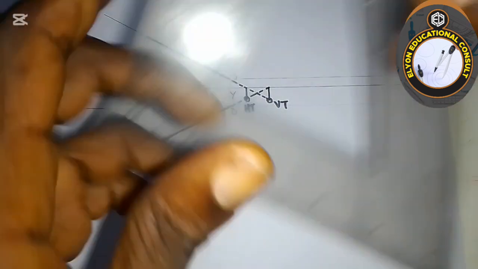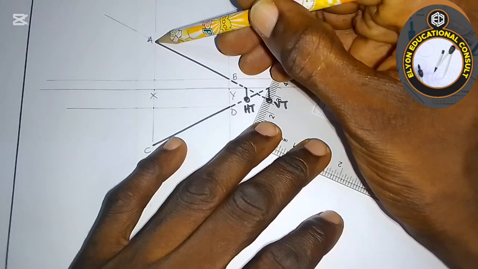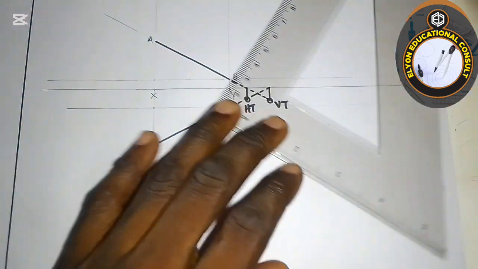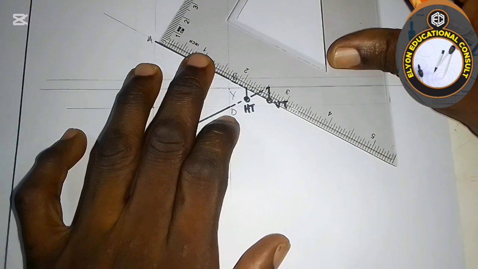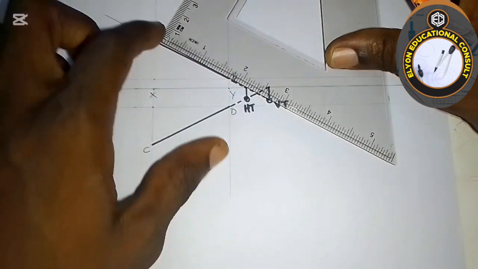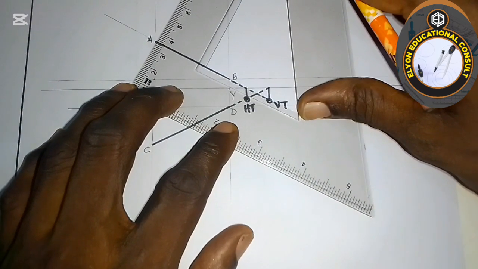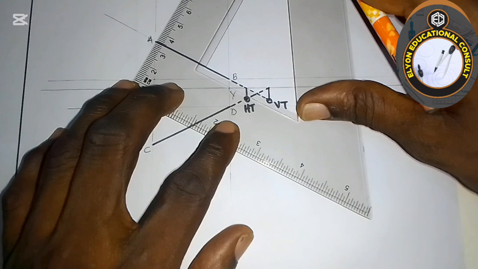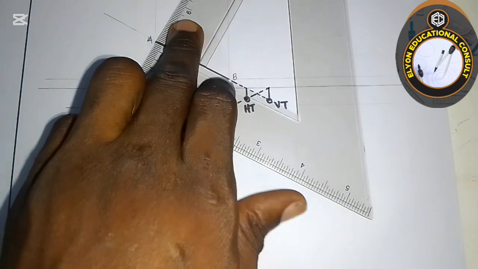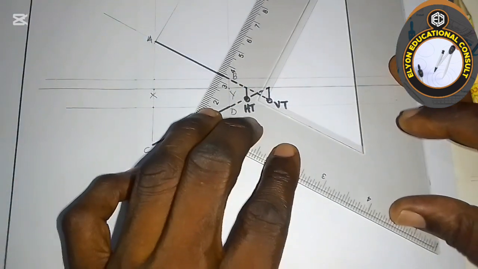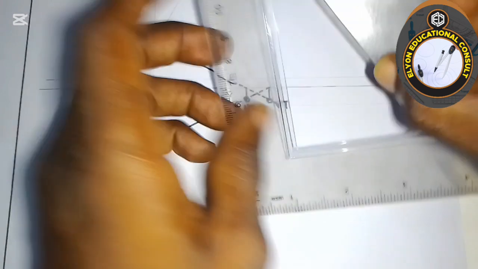So I'm going to place my set square this way. I'm drawing at 90 degrees to this line. You can use the inner side or the bottom, because of the edge here. So let me use the inner side this way. I'm going to have this line like this, at 90 degrees, drawn with a thin line. I'll move it to B now.